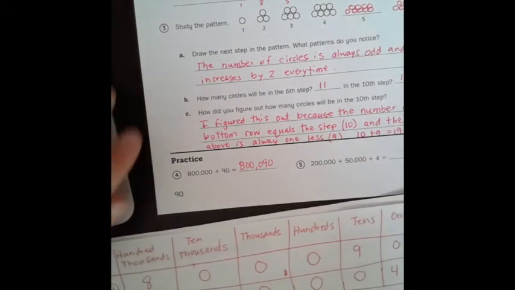So our answer is 250,004. So I'm going to transfer my answer over. So it's 2, 5, 0, comma, don't forget your comma, 0, 0, 4. And that's read 250,004.